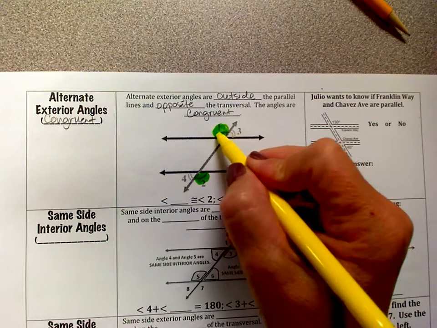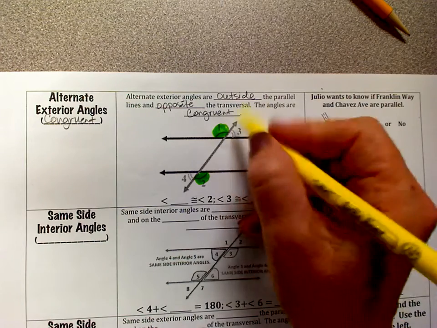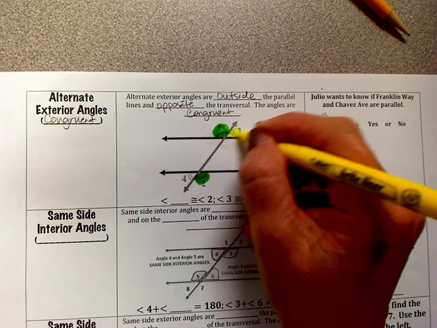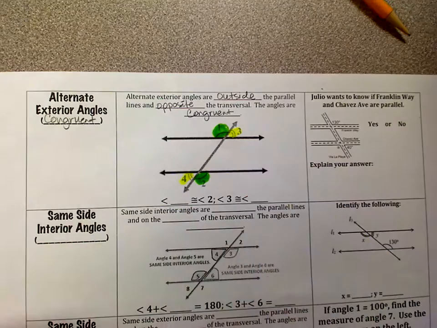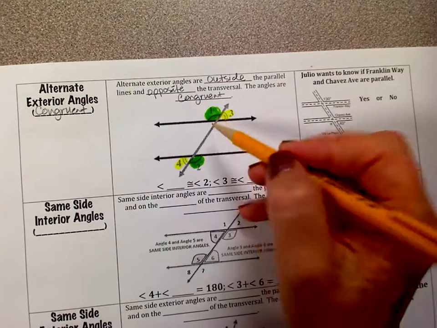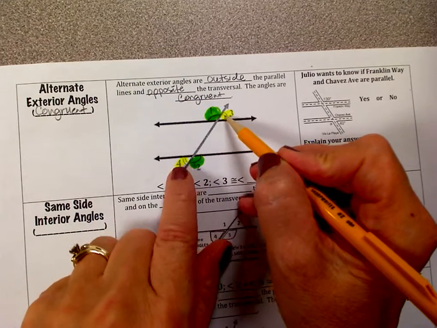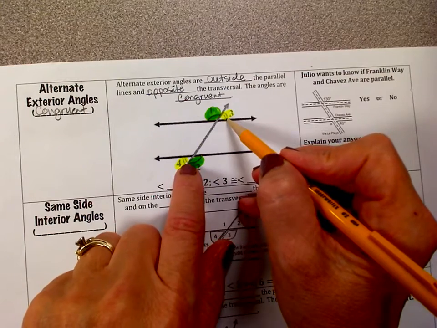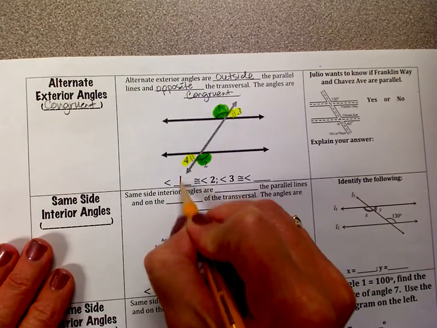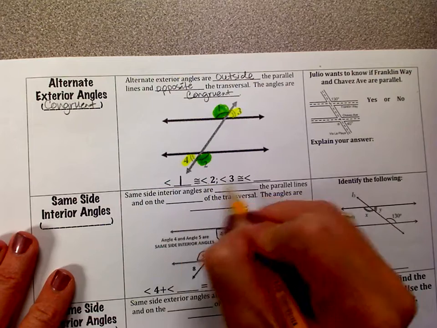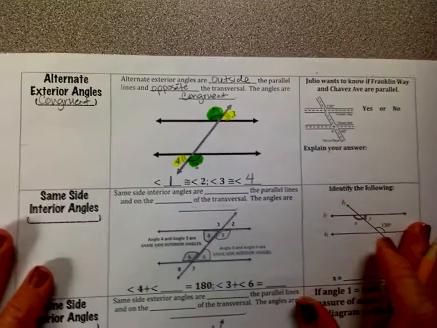And notice what they did. We had one arc here, we have two arcs here, meaning that these two are not congruent. So that's what they do in geometry to show you that these two are congruent and then these two are congruent. They use the same amount of arcs. So angle 1 is congruent with angle 2. Angle 3 is congruent with angle 4.